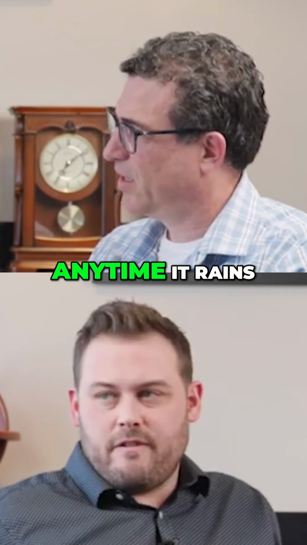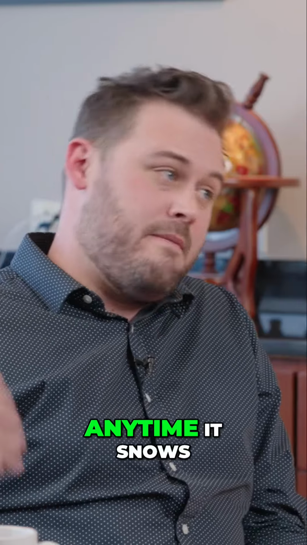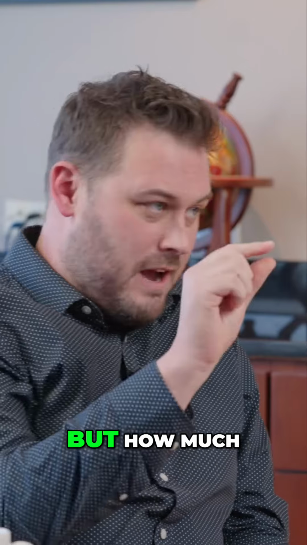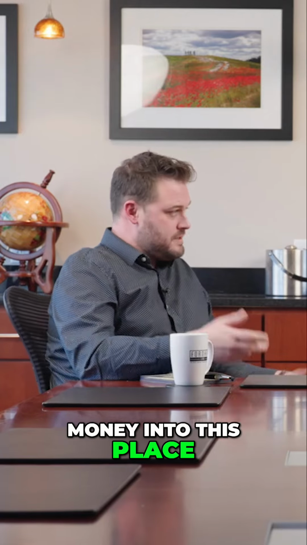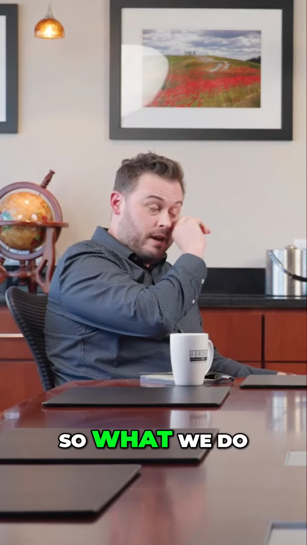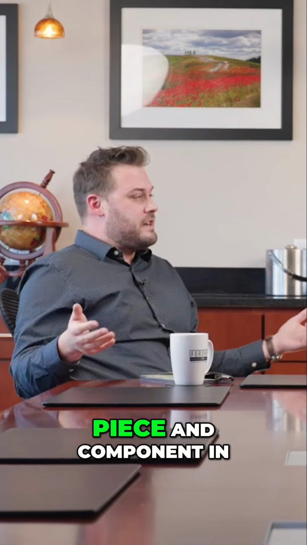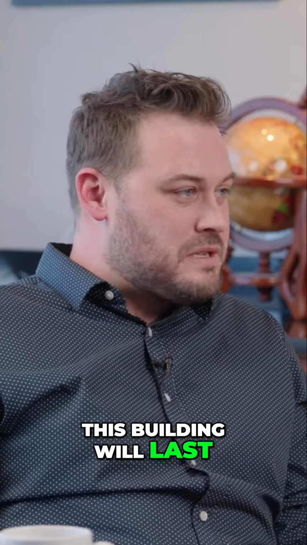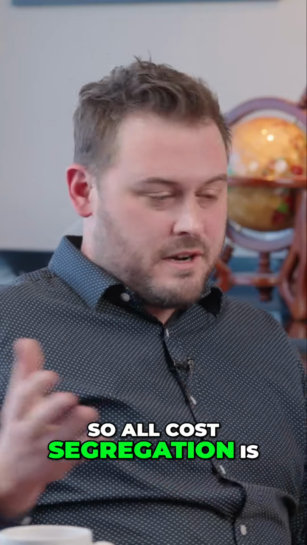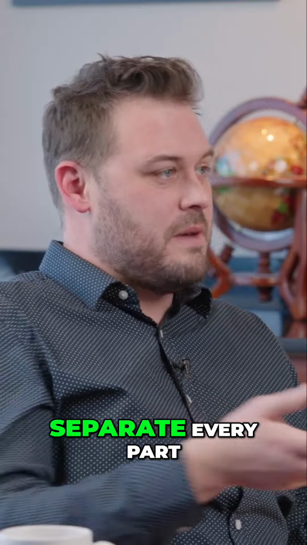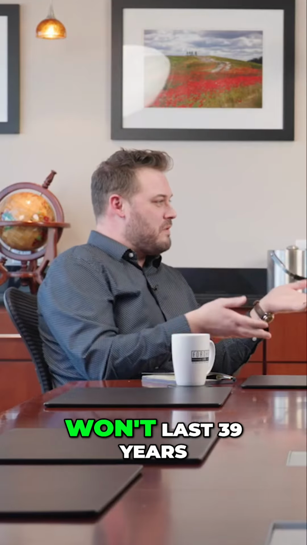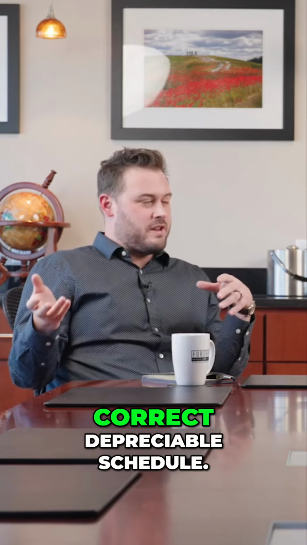Essentially, anytime it rains, your brick is getting weaker. Anytime it snows, your roof's getting weaker. But by how much? So they come out to these numbers because they know eventually you have to do some CapEx. So they give you depreciation as like, hey, eventually you're going to have to put some money into this place. So what we do is we say, wait a minute, not every part, piece, and component in this building will last 39 years. So all cost segregation is, we're going to take your building apart on paper and separate every part, piece, and component that won't last 39 years, and put it on its correct depreciable schedule.